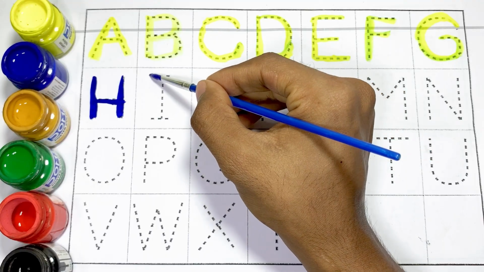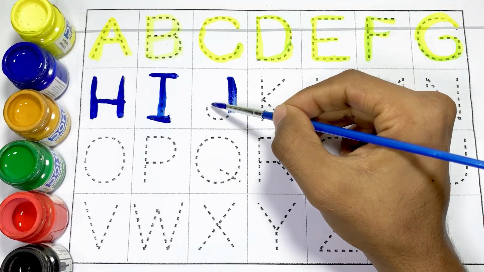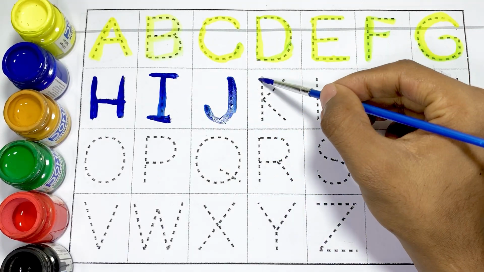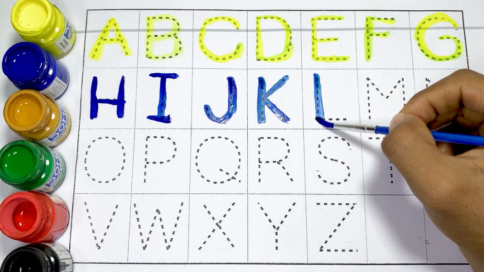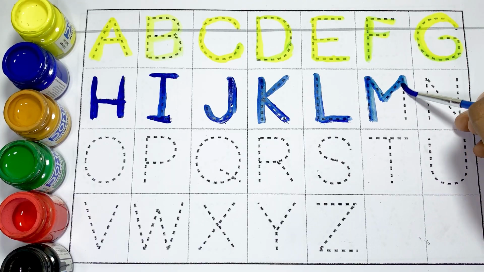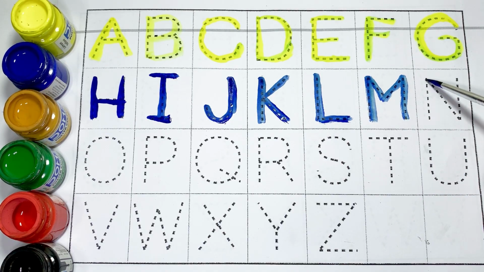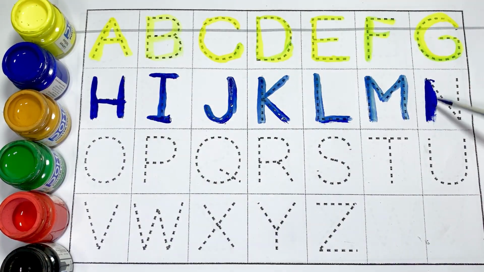H for helicopter. I for ice cream. J for joker. K for king. L for lion. M for moon. N for nose. So kids, now you draw O and use yellow ochre color.